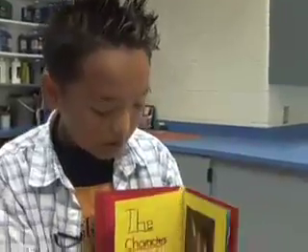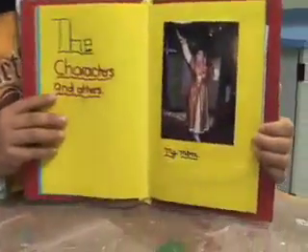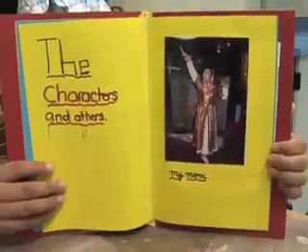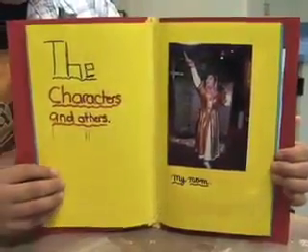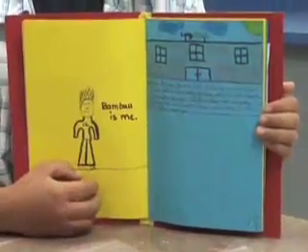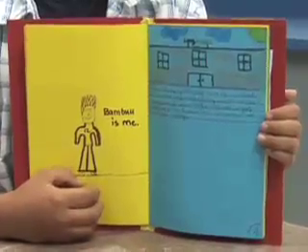Since I talked about my characters, I put the pictures of the characters in my story. I started with the pop-up, but then I had this idea of doing this book. It worked better with my story because I had to draw a lot of pictures.